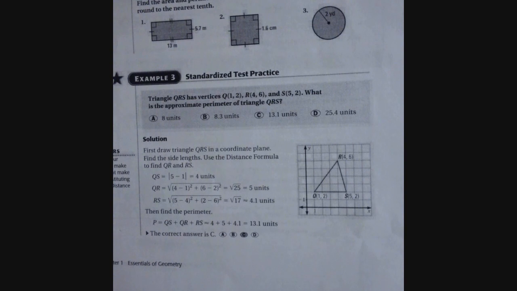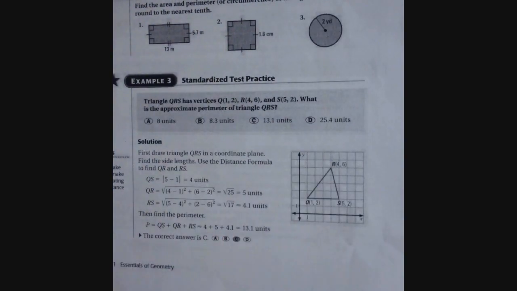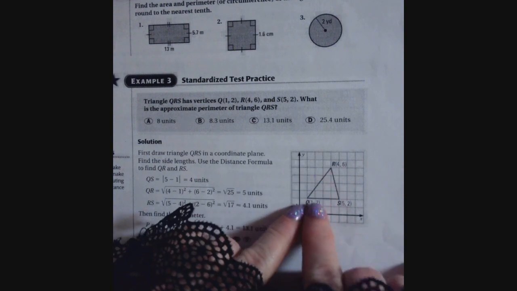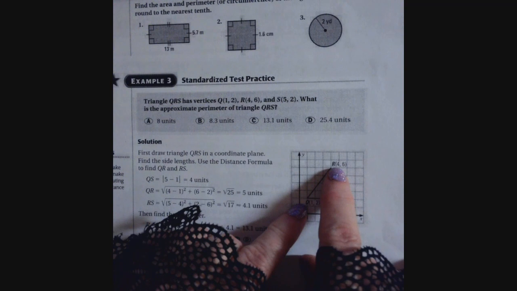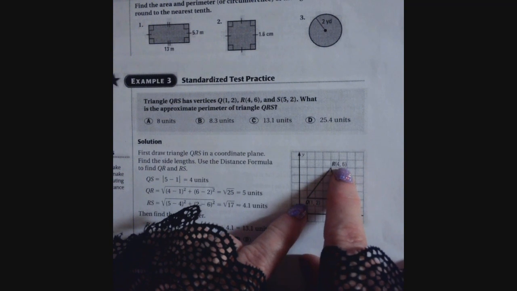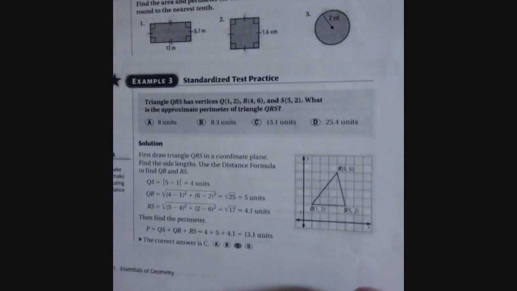Alright, the next one, we're going to go ahead and use this. I'm going to hone in because it's easy just to look at the example and follow the example, especially when it's like graphing, because I don't have the nice graphing that they have in the book. So it says a triangle QRS has vertices Q at 1, 2, R at 4, 6, and S is at 5, 2.